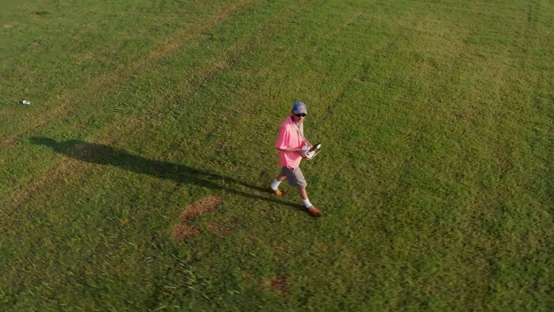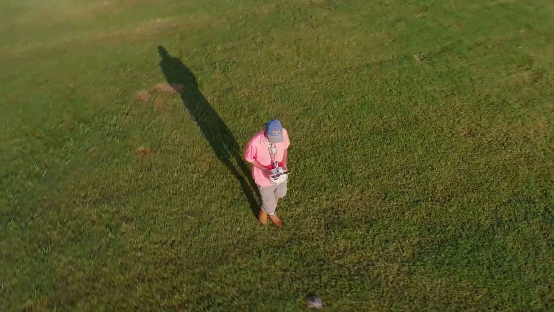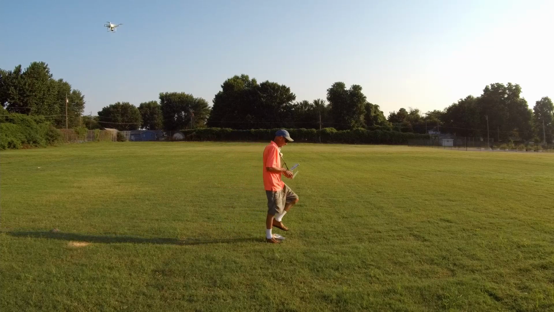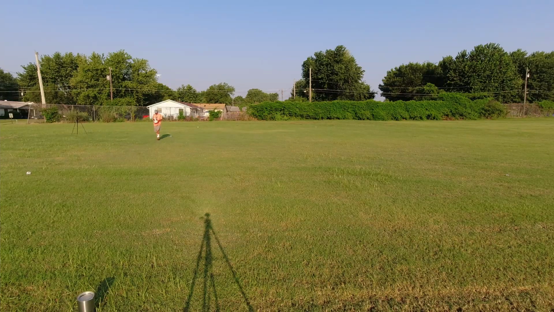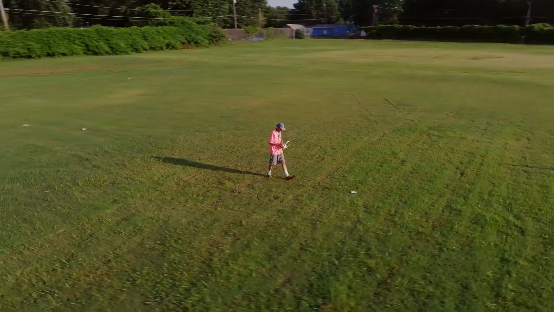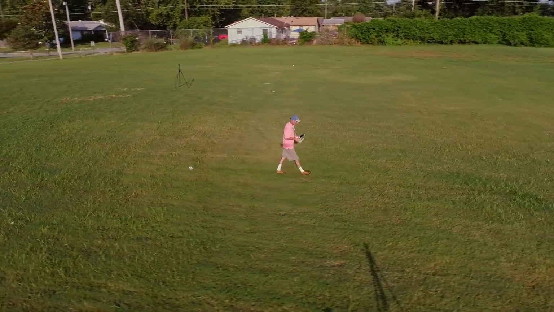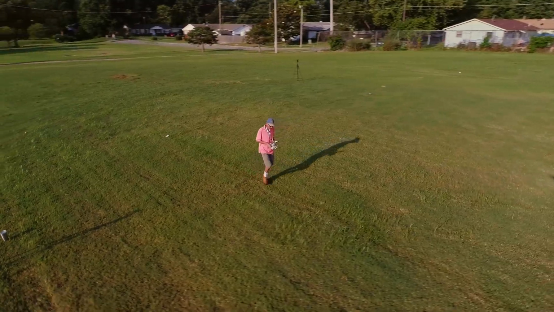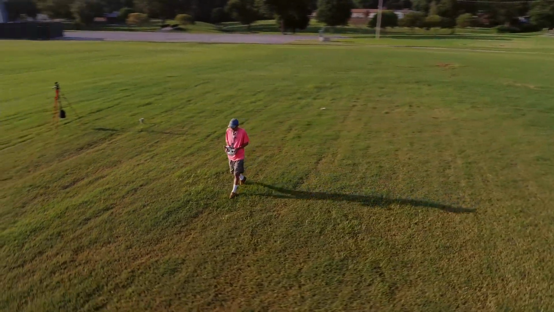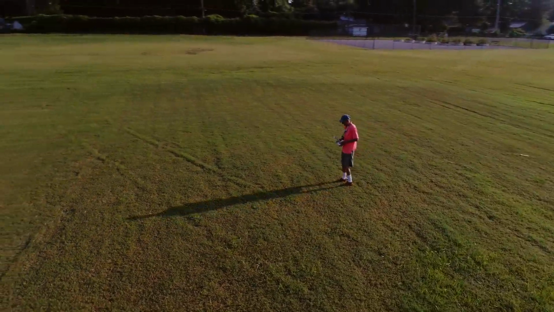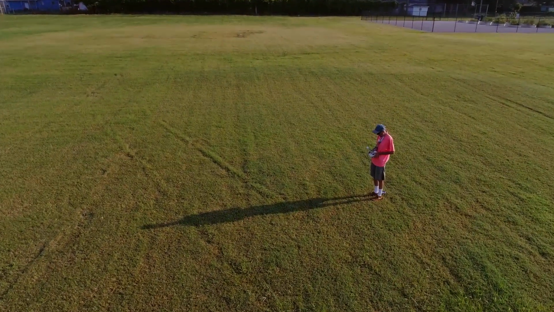Can make an interesting view as you're walking along. Now, I'm also going to back out as I'm circling myself here. All right, let's stop there on trace.